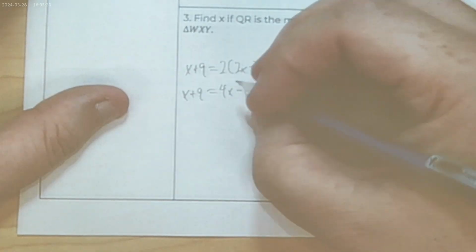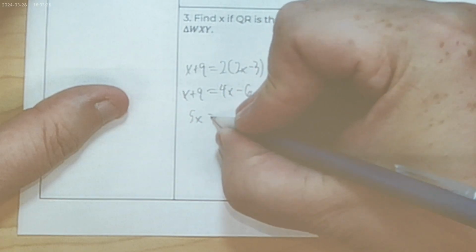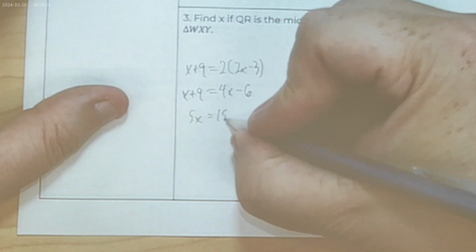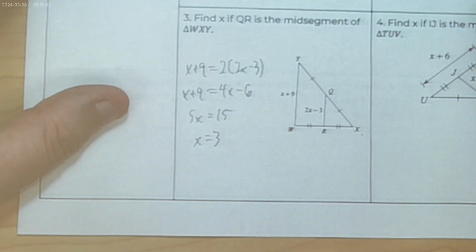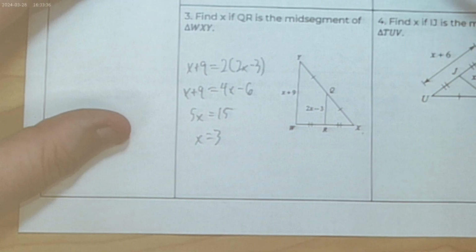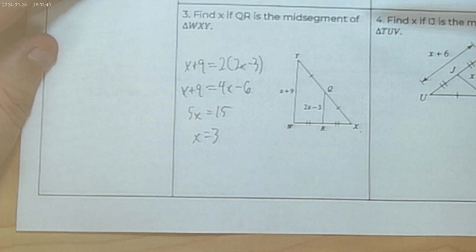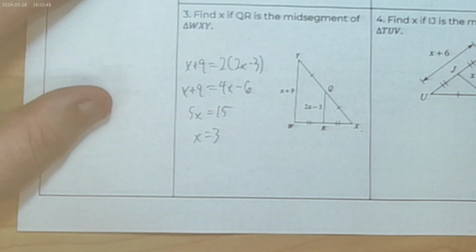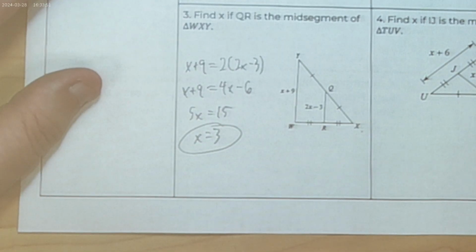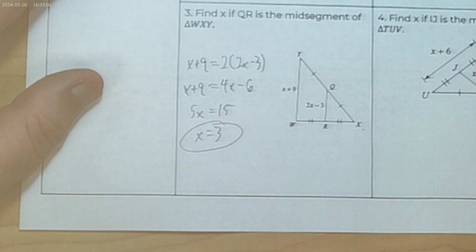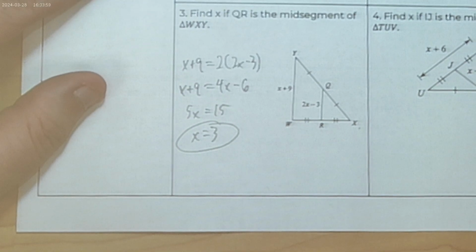I'm going to move all my X's around, so that gives me 5X equals 15. So X equals 3. So that gives me X equals 3, which is good, except that I'm not finding... wait a minute. Let's see, find X if you are... oh, well, I guess I am. All right, I'm done. I'm just so used to finding X and then finding out that I'm supposed to actually use X to find something else. I'm like, oh, well, in that case, I'll just keep moving forward with the problem.